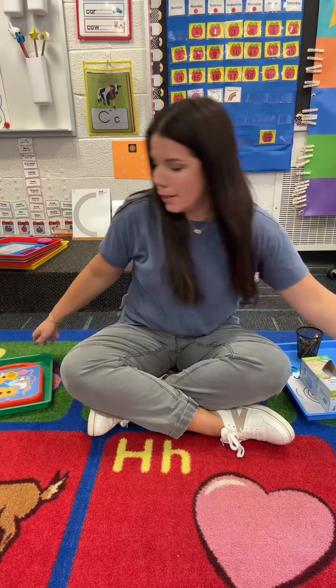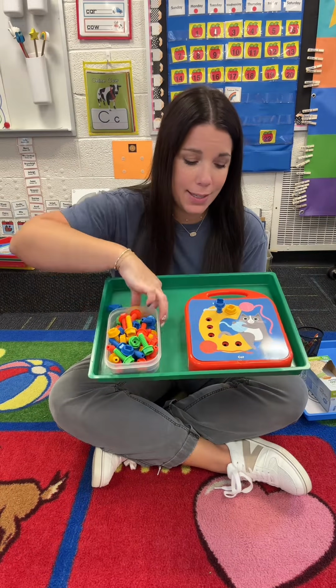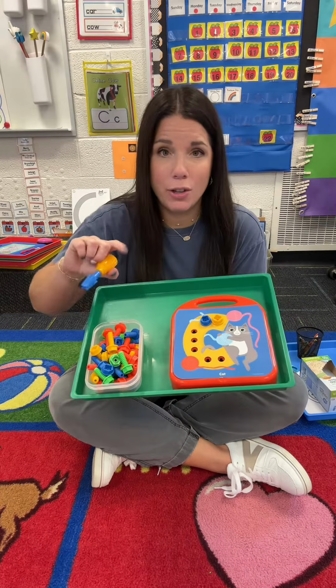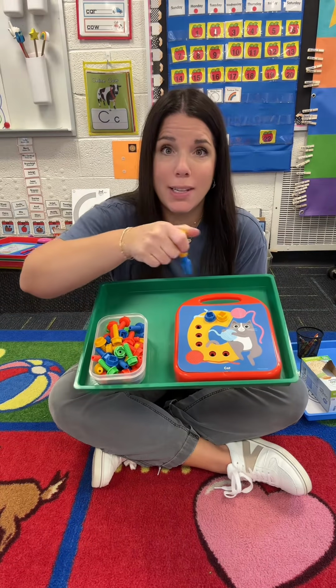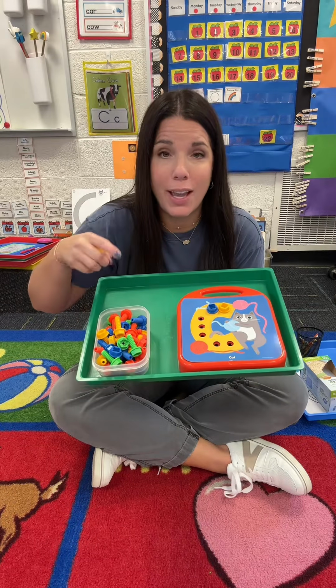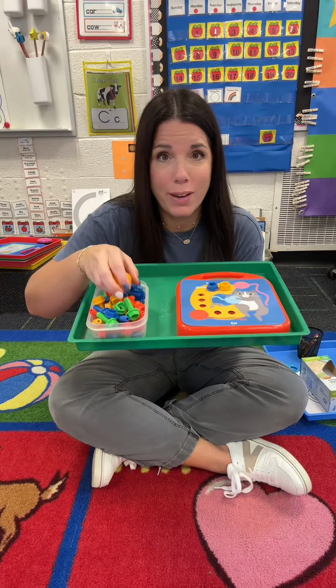Let's check out the next one. You're going to put these screws into the letter C as you say, C says K. Now, let me tell you your job. After you finish this, your job is to take them all out so the next friend has an empty tray to work with, okay? So you put all the screws in and then make sure that you take them out before you leave this tray.